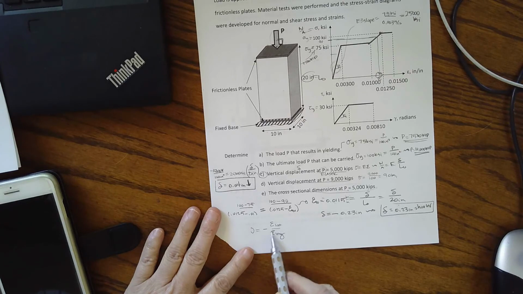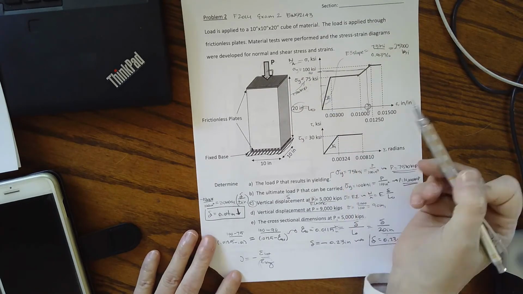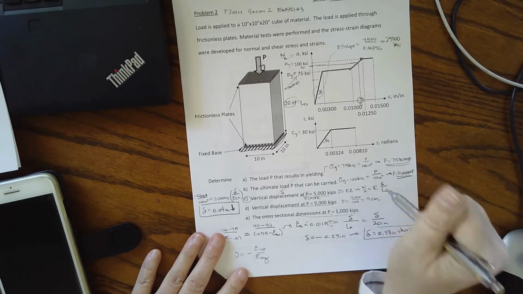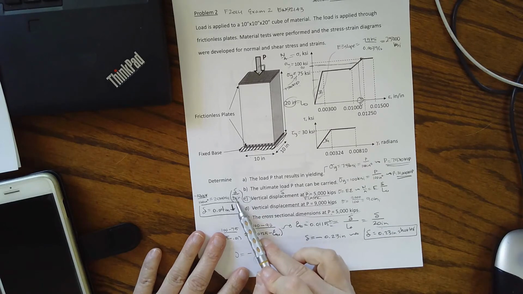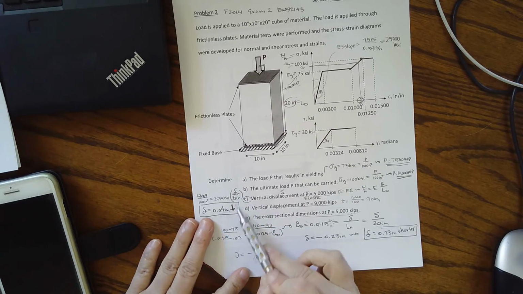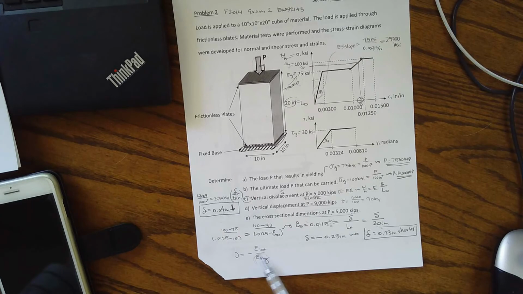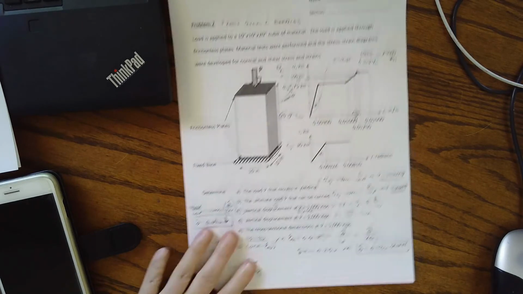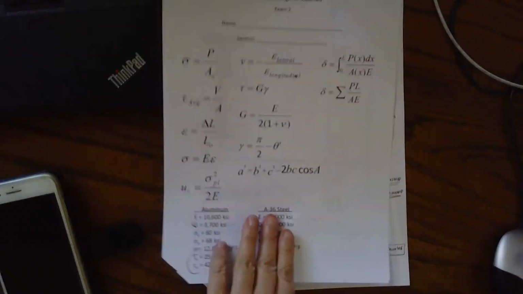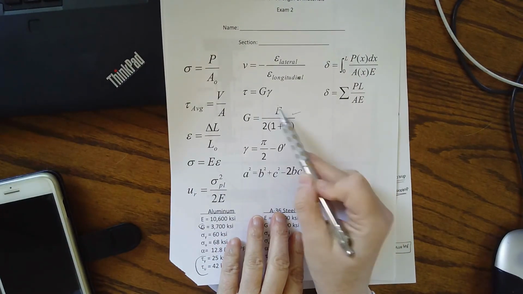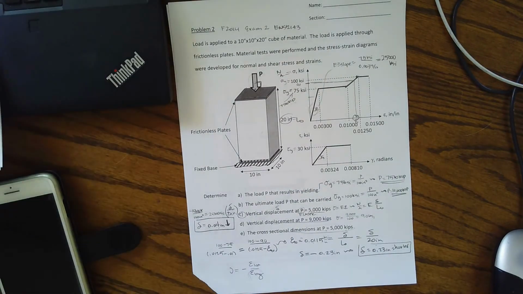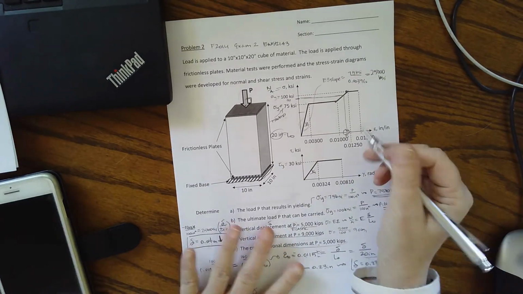And I can find the longitudinal strain because I already found the delta, so I can just divide that by the original length of 20 inches to get my strain. So I need Poisson's ratio. Well, how do I find Poisson's ratio? That was not given, but I can go back to my equation sheet, and there we have the relationship.